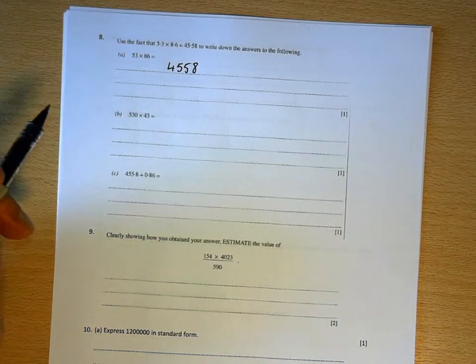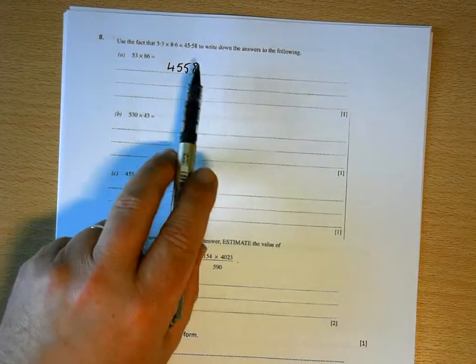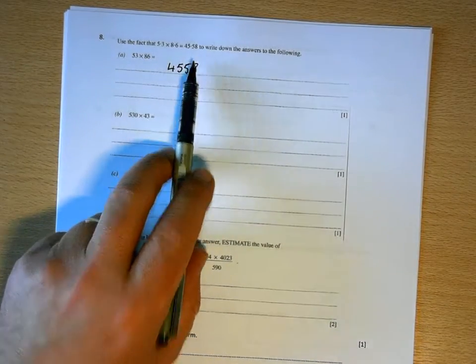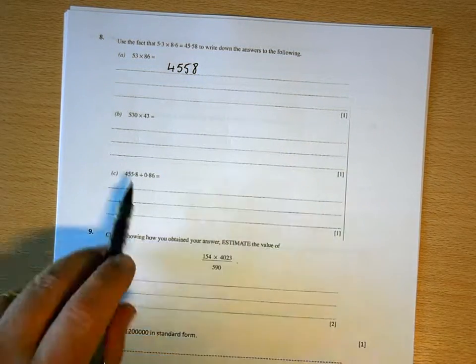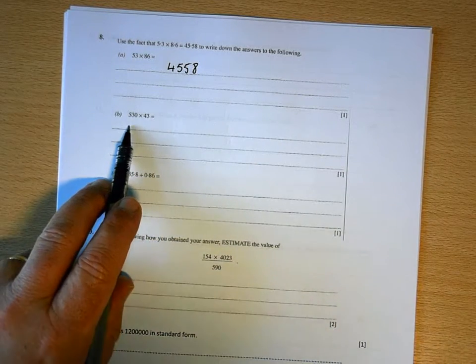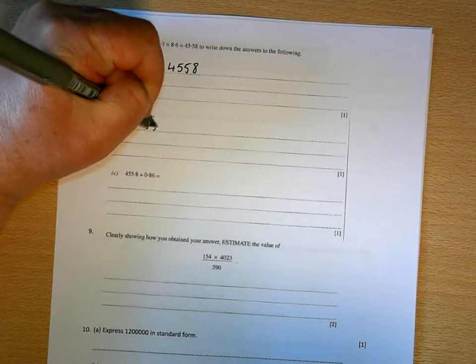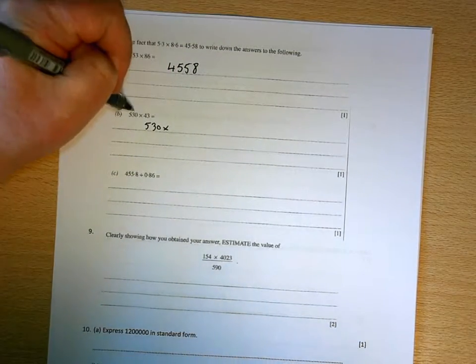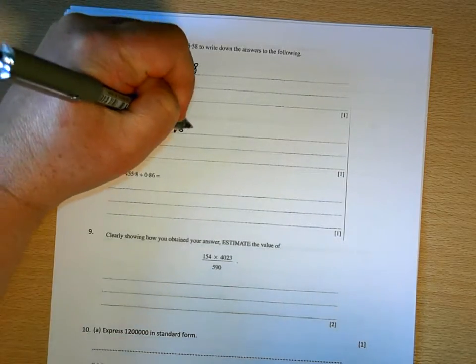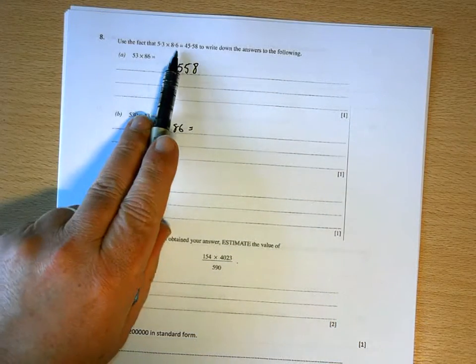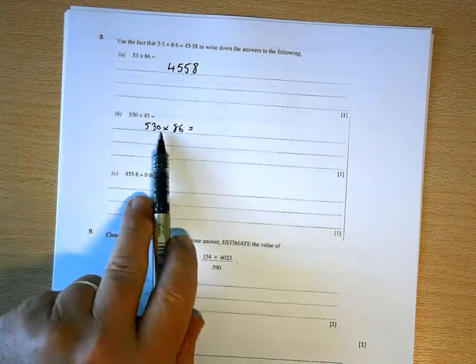So what we are working with here is the digits are going to be half of those digits with the decimal points in a different place. So if I started off with 530 times 86, that would be 4558.